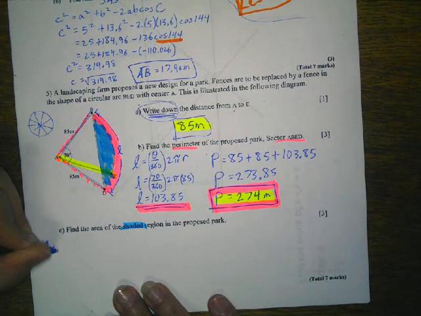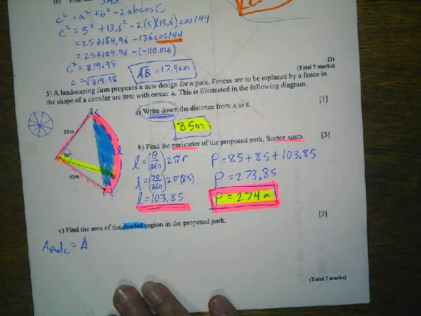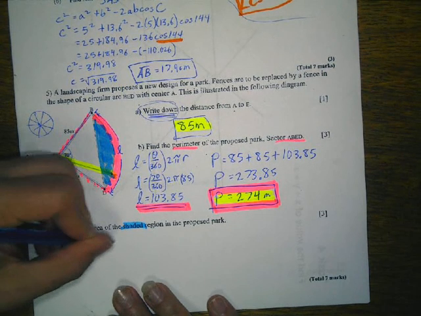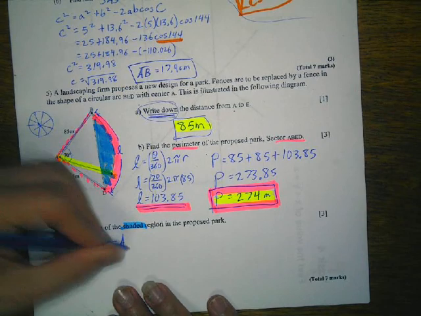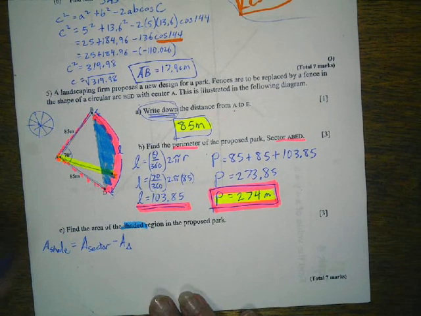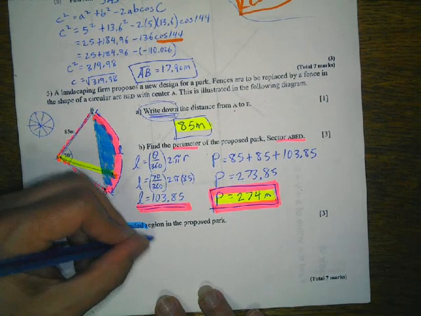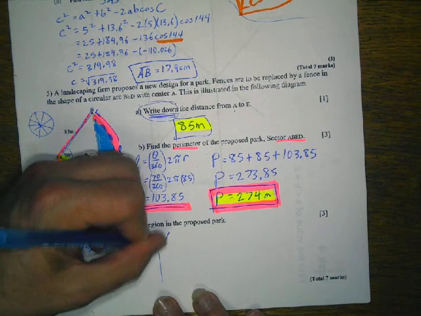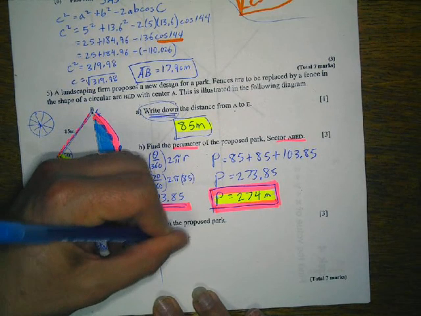Okay, so let's write this down just so we can know what we're doing. So the area shaded equals the area of the sector minus the area of the triangle. Okay, so that's what we're going to be shooting for. So let's do the area of the sector first.